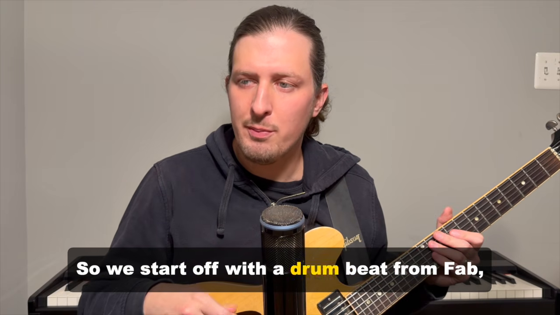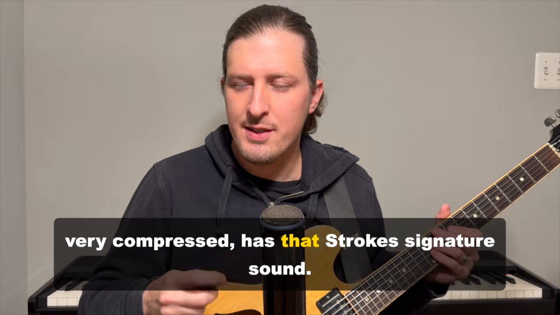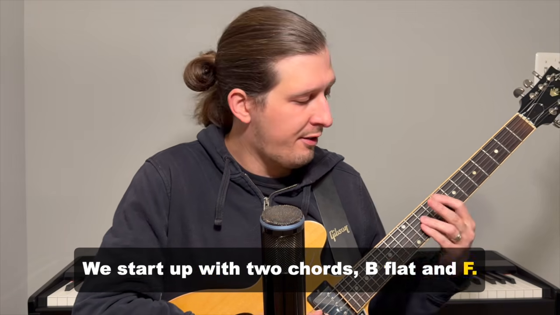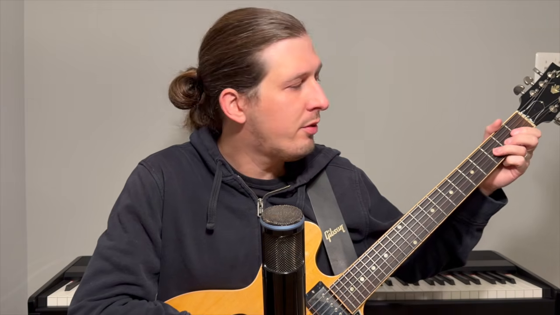So we start off with a drum beat from Fab, very compressed, has that Strokes signature sound. We start off with two chords, B flat and F. The Strokes did a lot in their first albums.